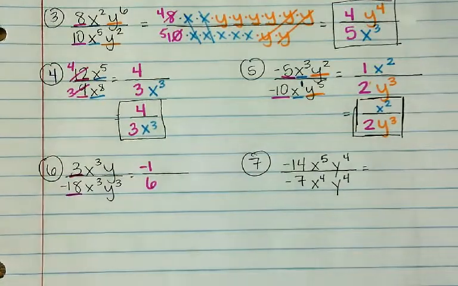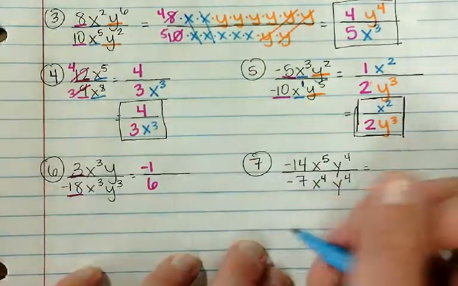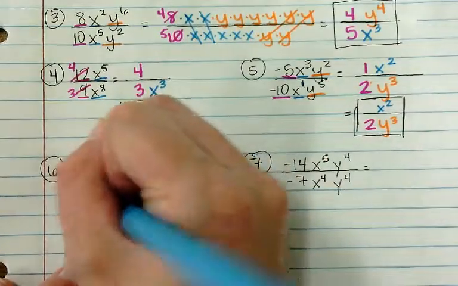Perfect. And then what are we going to do with our x's here, Finn? So when you subtract them, the x's cross each other out. Yeah, because it's x cubed over x cubed. And remember, the exact same thing over itself is going to cancel.